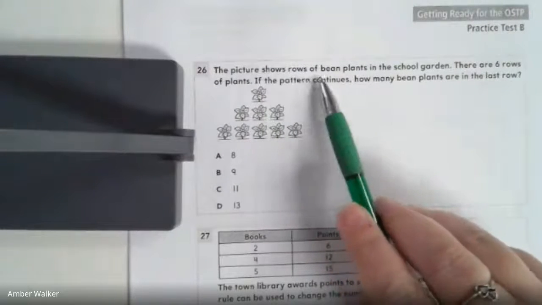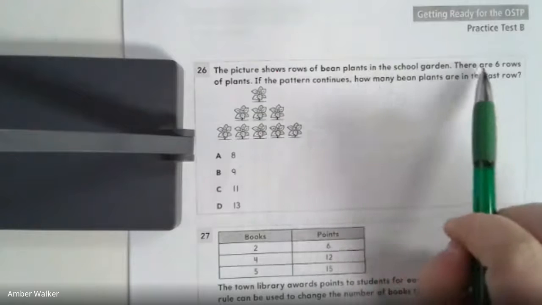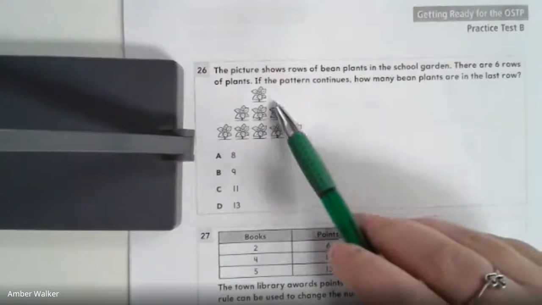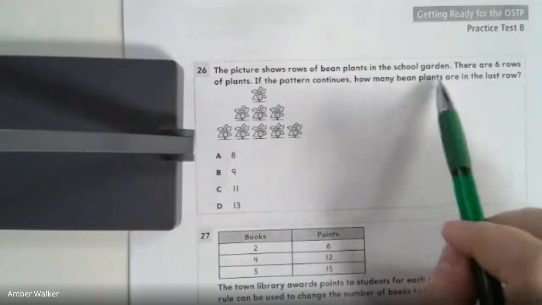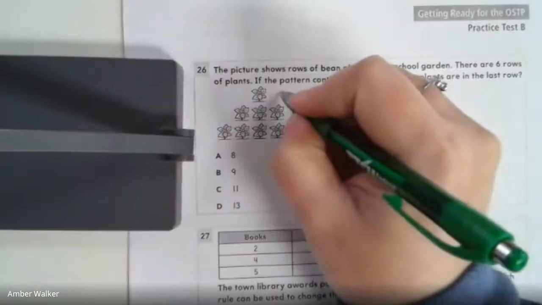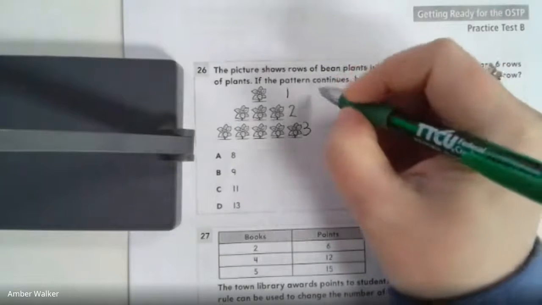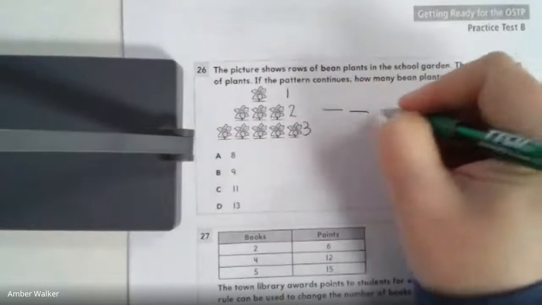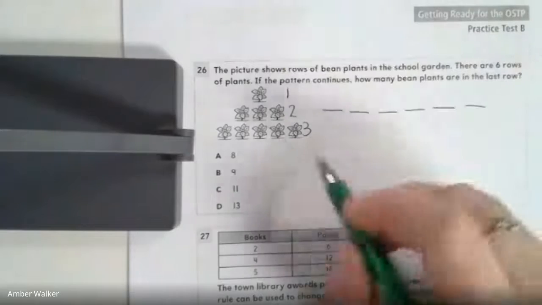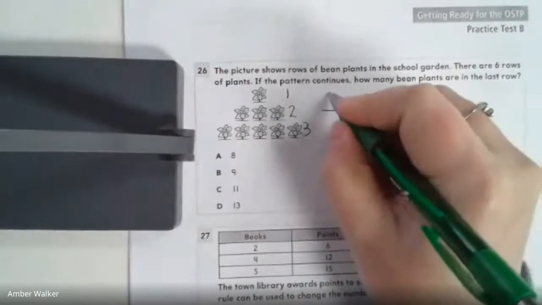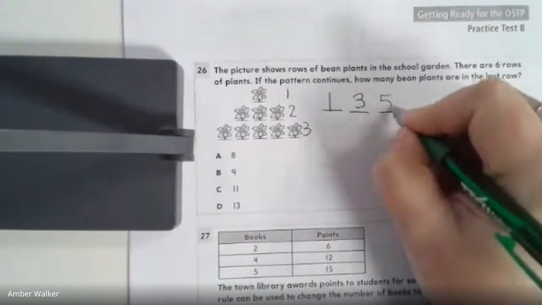The picture shows the row of bean plants in the school garden. There's 6 rows of plants. If the pattern continues, how many bean plants are in the last row? Well, right now there's only 3 rows. So I have 3 numbers in my number pattern and I need 6. There's going to be 6 rows. So the first one has 1, the second one has 3, and the third one has 5.